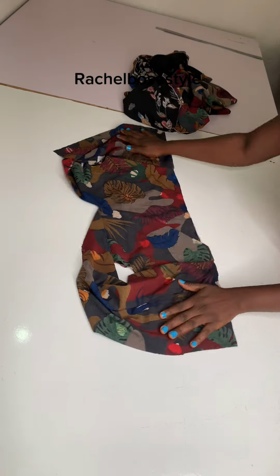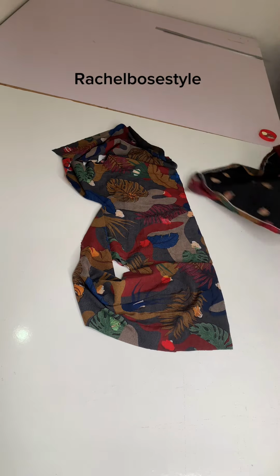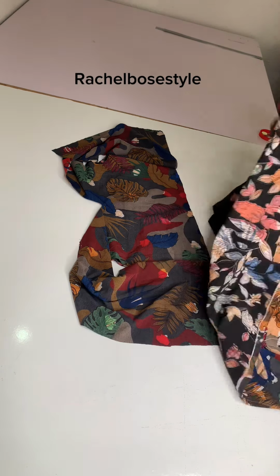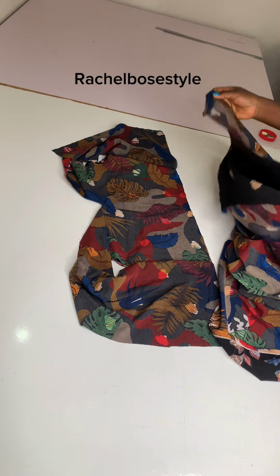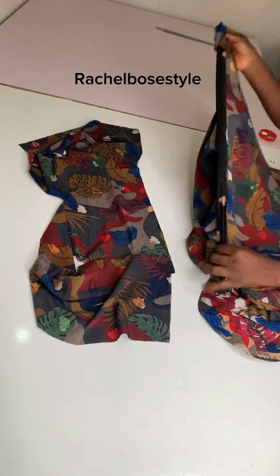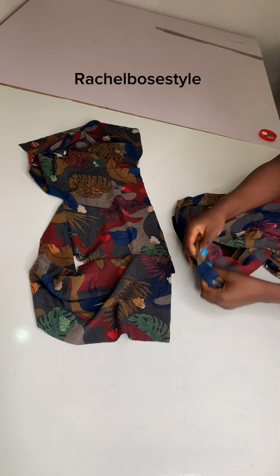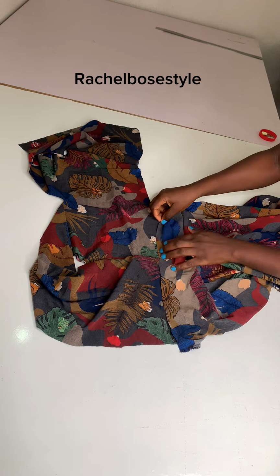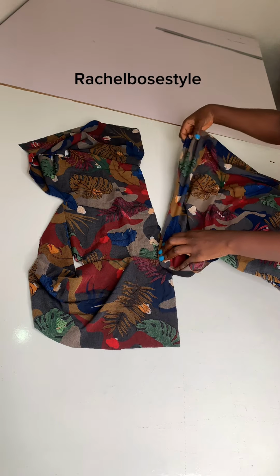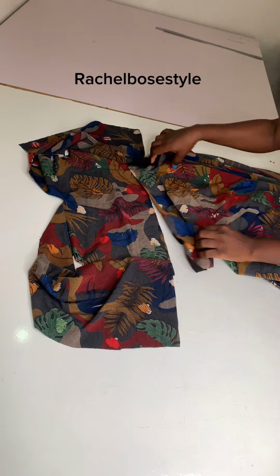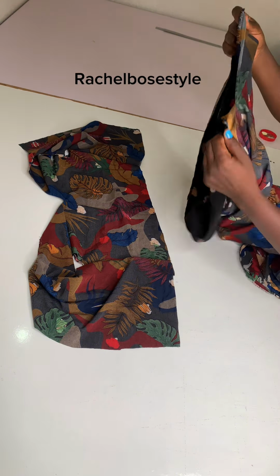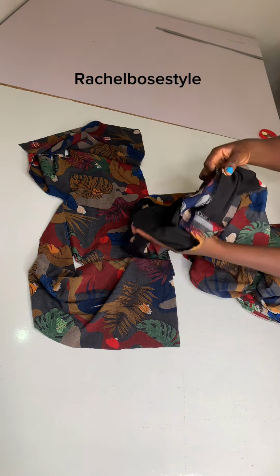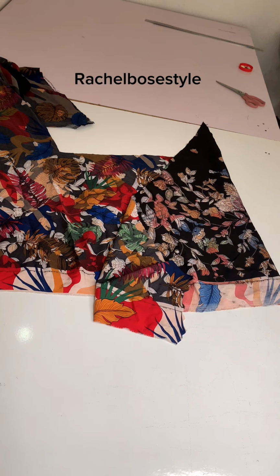So I'll open up this part. And this is my waist side also. I'll join this from this end, as going to have stitch. And this.